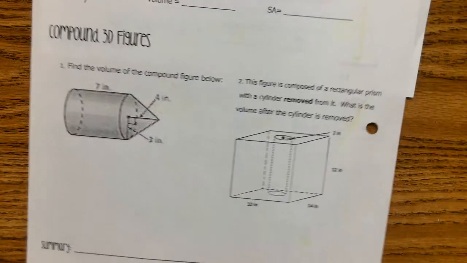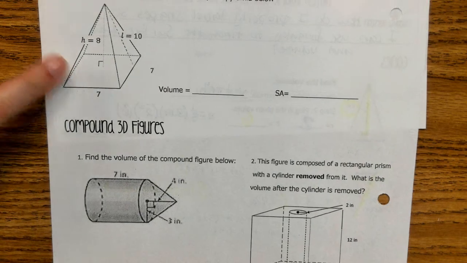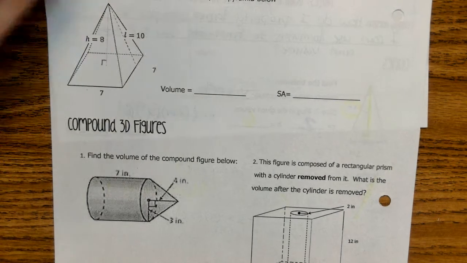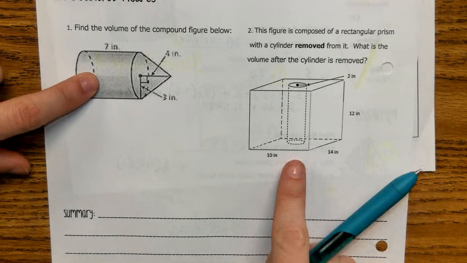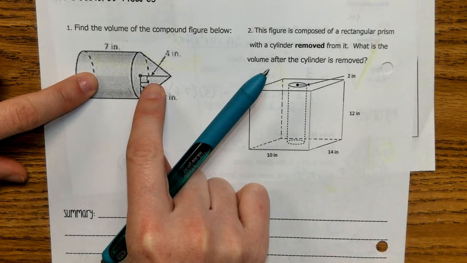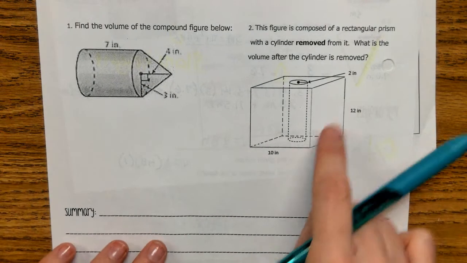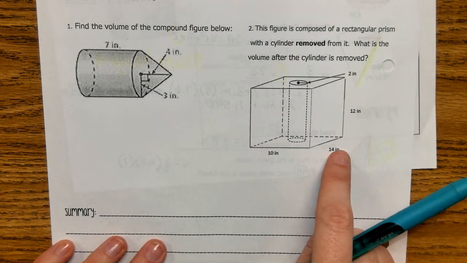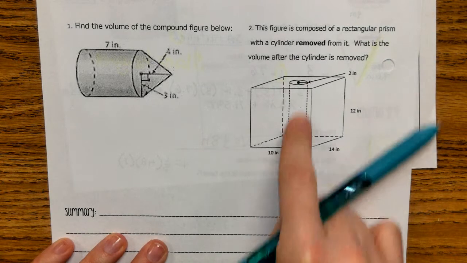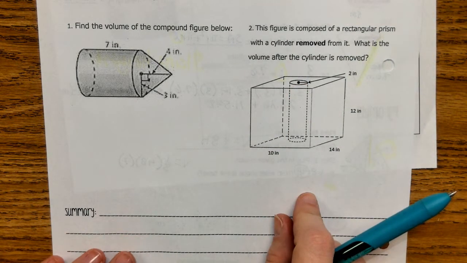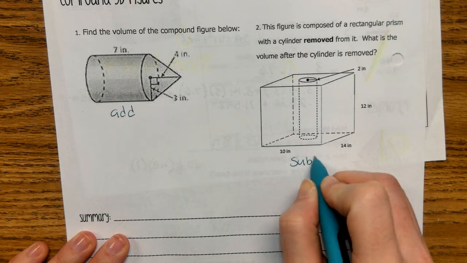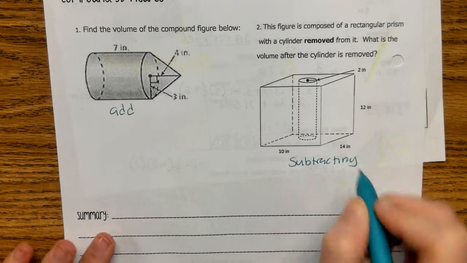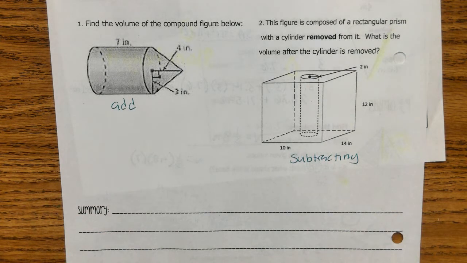Okay, so on the back, you guys try this one on your own. When you finish this one, try these two. This one, you have to add the volume of a cylinder to the volume of a cone. This one, you have to find the volume of the rectangular prism and subtract the part that's being removed, which is a cylinder. So this one you're adding, this one you're subtracting. Okay? So try those. I'm going to come around and check your answers.